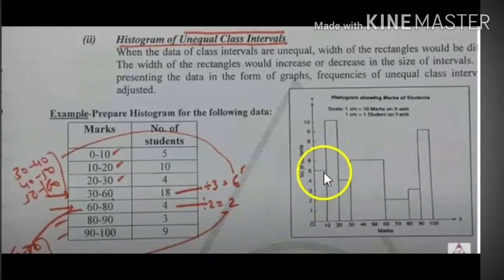Then adjoining this you mark another bar, 10. Then another bar, 20. When you mark 30 to 60, you have to mark 6, that is 30 to 40, 40 to 50, and 50 to 60, equally divided. So you mark 6 here and expand the bar.